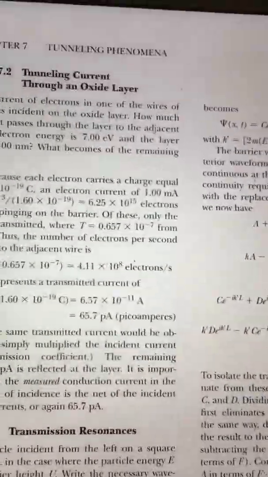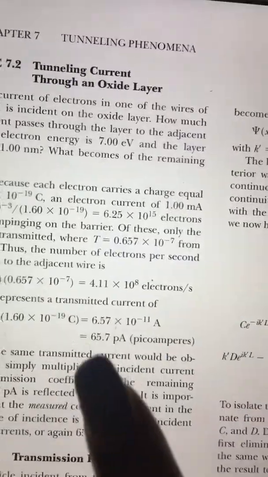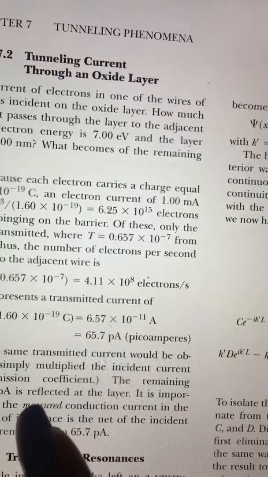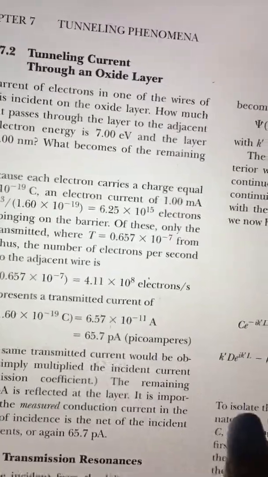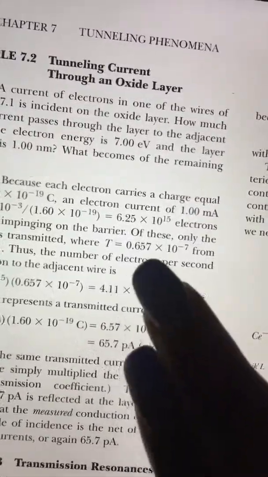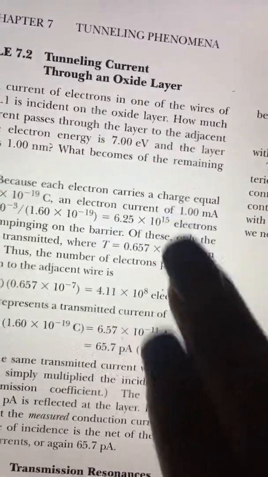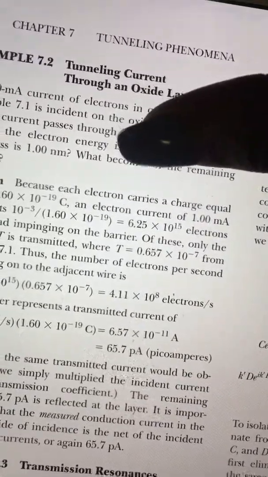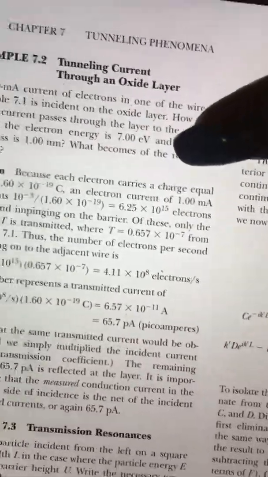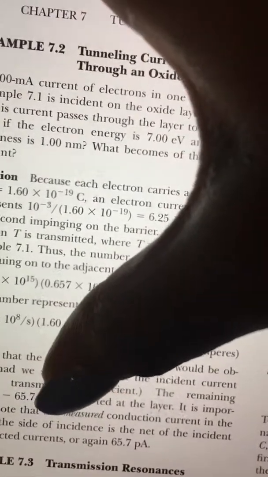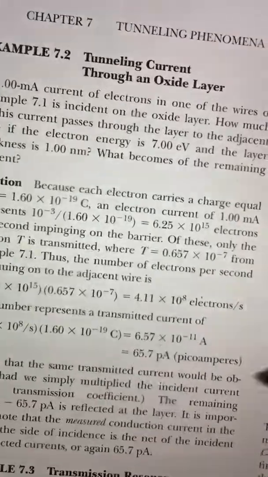If you notice, instead of going through all this, we could have just multiplied the incident current by the transmission coefficient to get the same amperes, but we went through that method just to explain how much charge the electron carries. The remaining part of the question says, what becomes of the remaining current? So we know that the remaining current, which is 1 milliampere minus 65.7 picoamperes, is reflected at the layer.